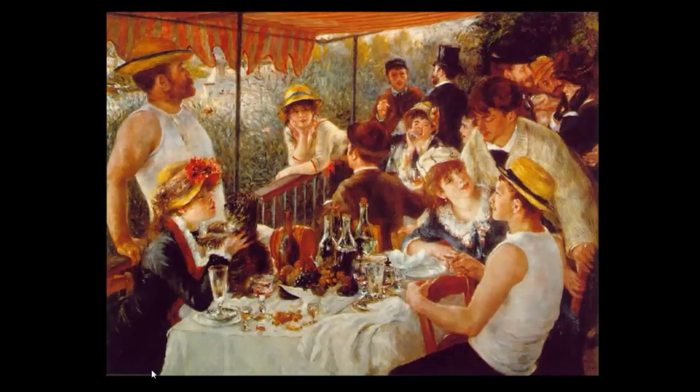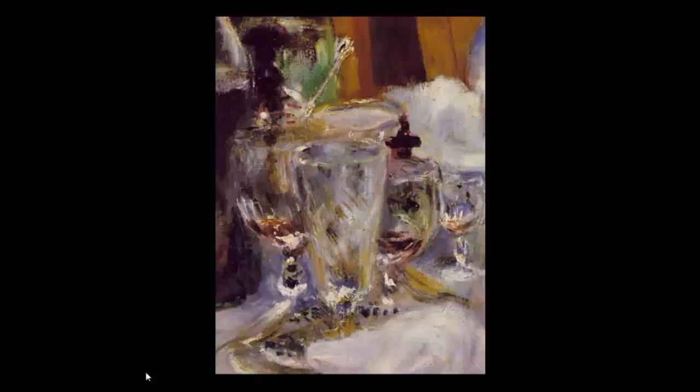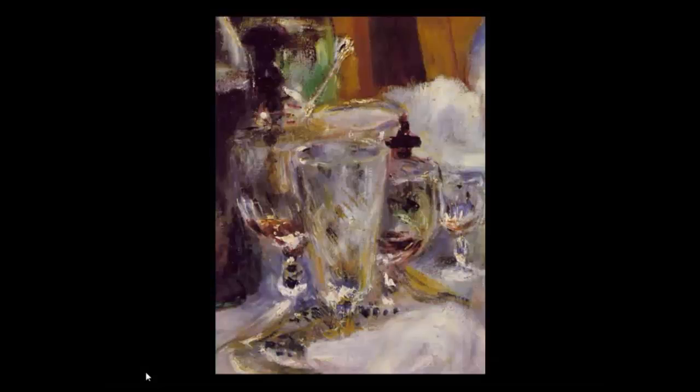I'm going to show you a detail of this part of the painting over here. There you go. You see the blurry, fuzzy, we want to say unfocused, thinking about cameras and stuff, nature of the painting, that impressionistic style here.